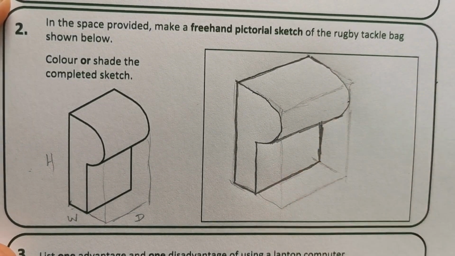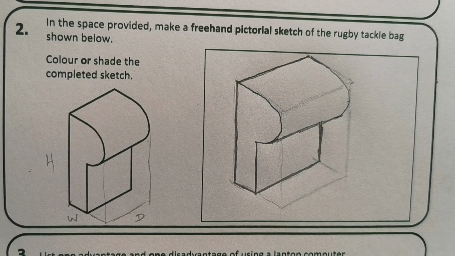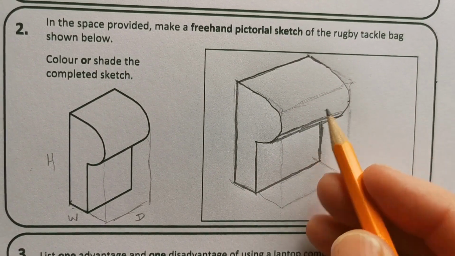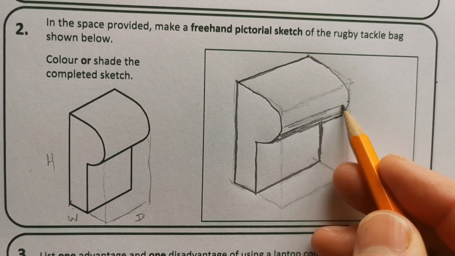So just to colour that in, I might just darken that down here.